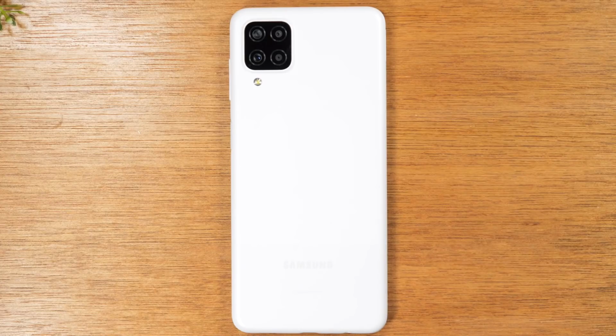So we tried to include all the important things on how to use this phone, and hopefully within the next hour, you will master the Samsung Galaxy A12. So without further ado, let's jump right in.